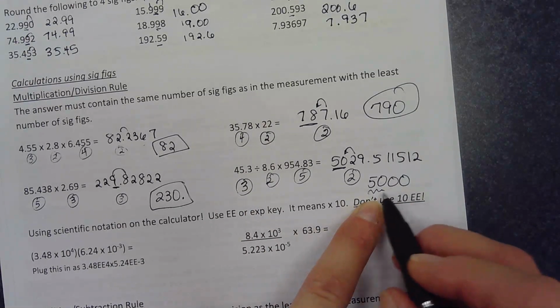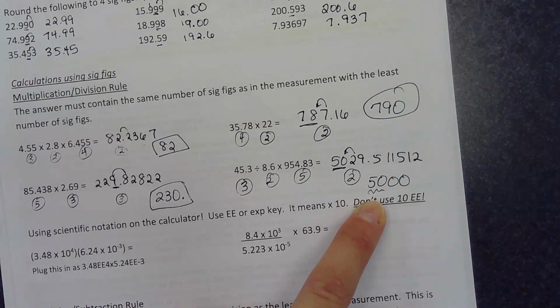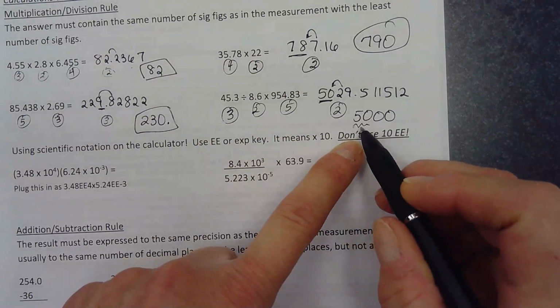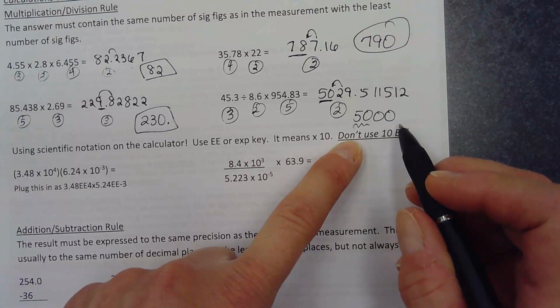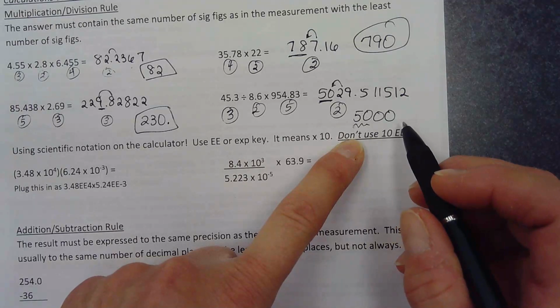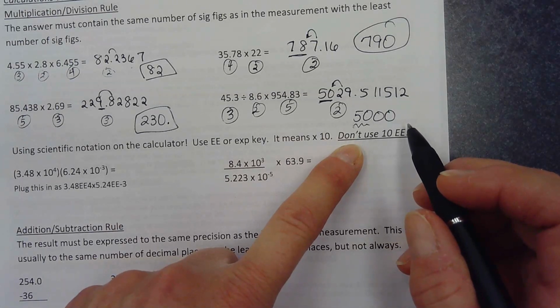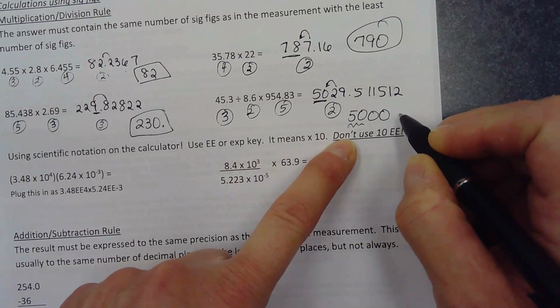So is 5,000 actually the way we should write it? No. By writing it 5,000, how many significant digits do we have? Only 1. If we put a decimal, that would be 4, but we need how many? How do we have to write this answer? We must write this answer in scientific notation. So how do we do that? What's the answer going to be?